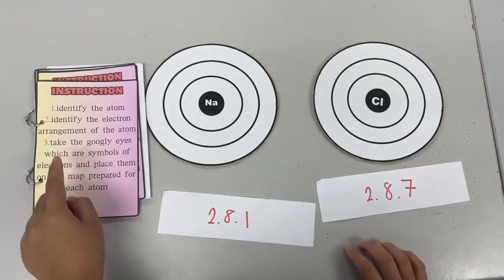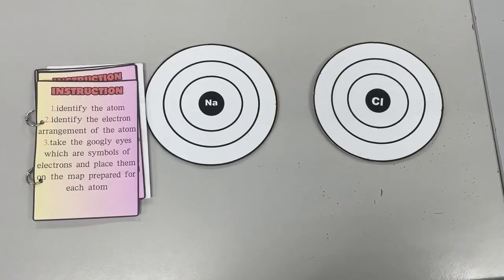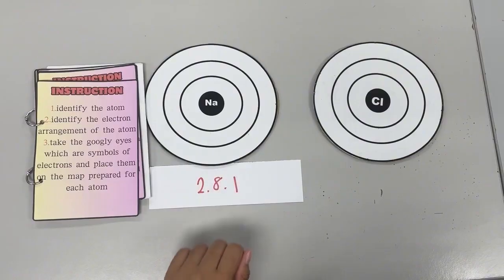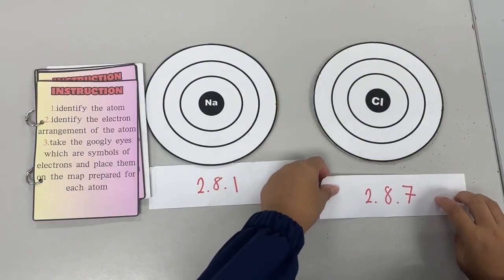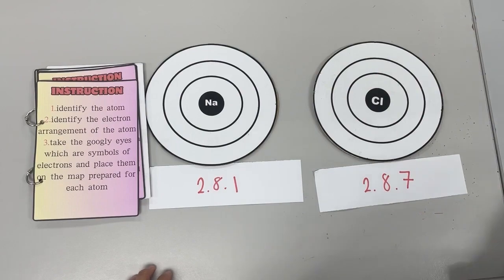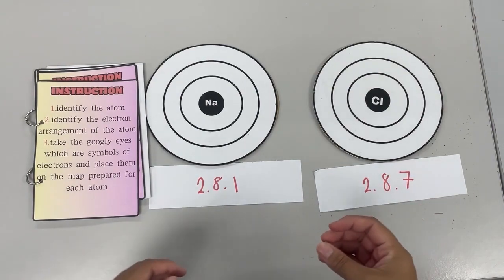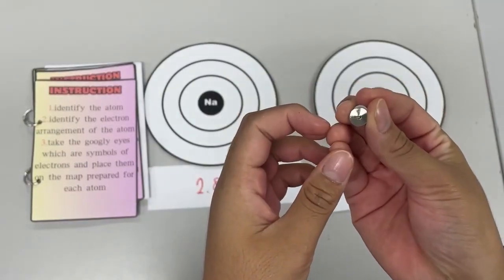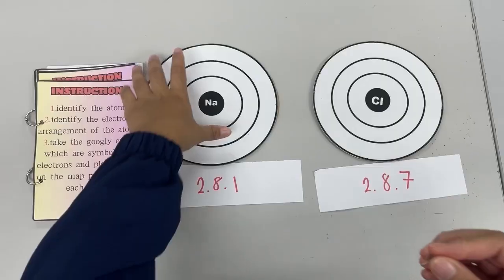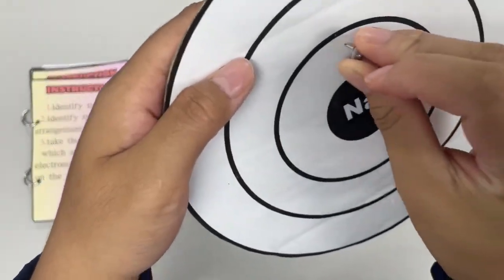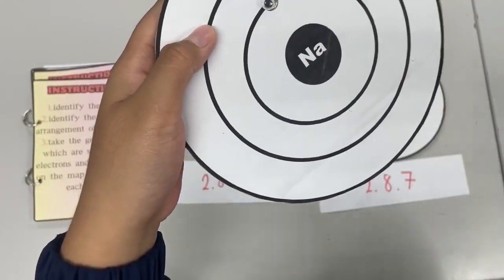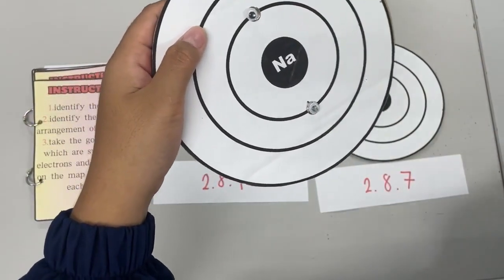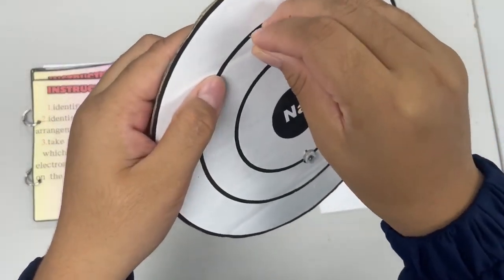The second one we have identify the electron arrangement of the atom. As we know that natrium have 2.8.1 for the electron arrangement and for the chlorine is 2.8.7. So as the instruction 3 says that take the googly eyes, which is this one, stick with thumbtack and place them on the board. So let's place it. Natrium have 2 in the first orbital, 1, 2, and then the other one have 8.